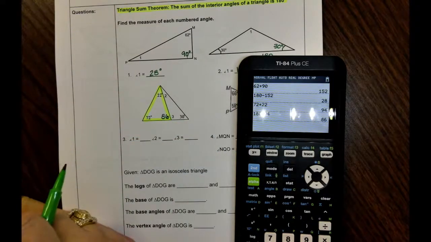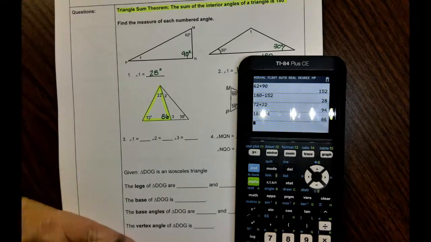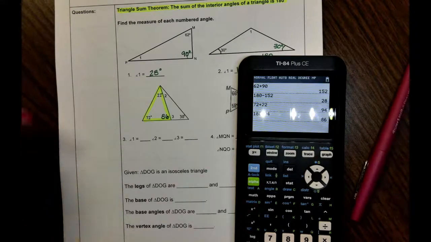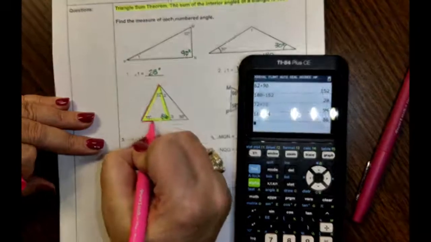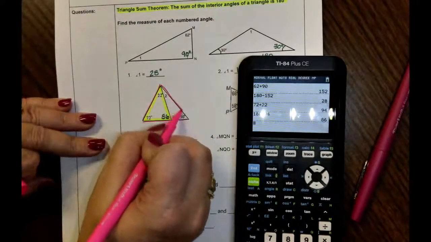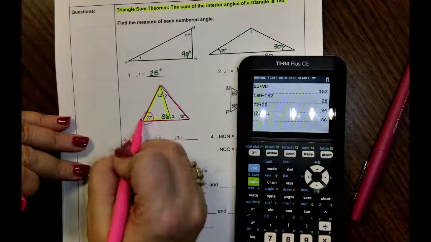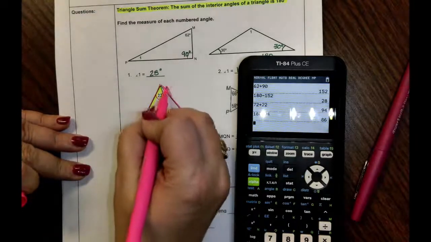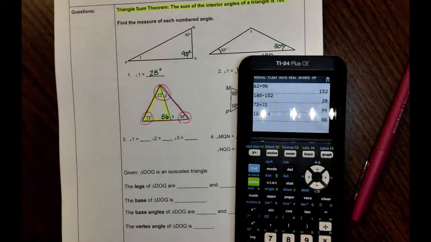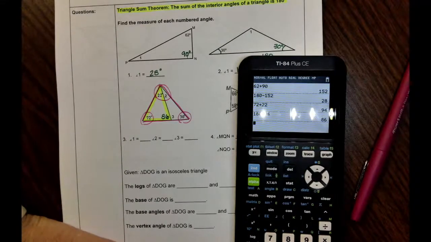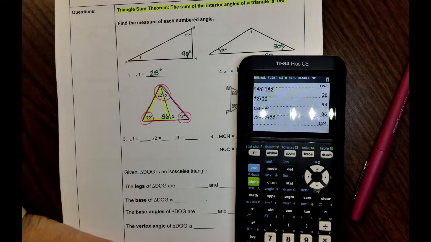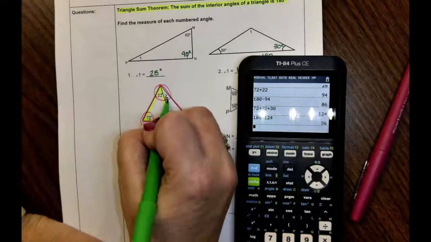Now somehow you have to get into that other triangle. You have a couple of options. You can use this big triangle, so don't feel like my way is the only way. You can use this big triangle where this angle and this whole angle add up to 180. So we could take 72 plus 22 plus 30. We've used up 124 degrees of the 180 degrees that we need. So 180 minus 124 is 56. So angle 2 is 56.